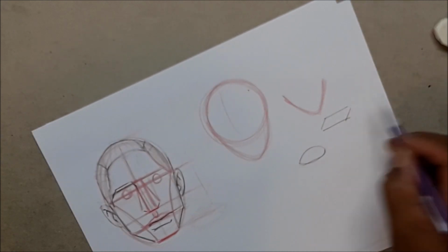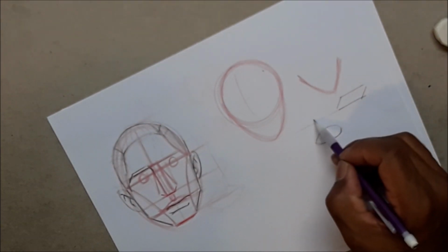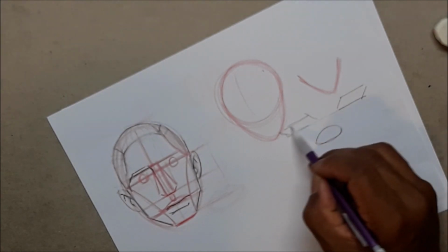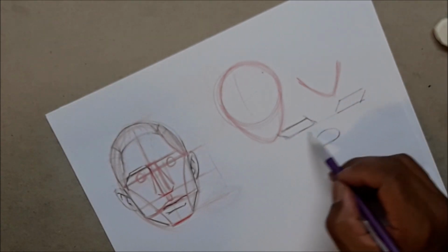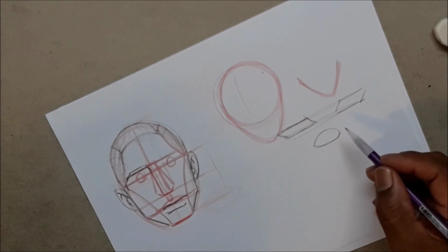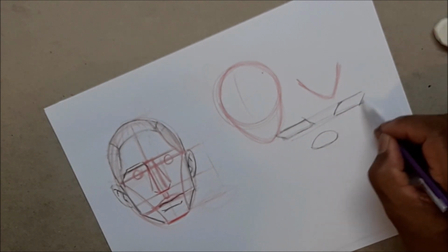I'll just go across like that. It's just easier to do, and you can stay on the same line. Because 98% of the time when I draw eyes, my eyes are crooked. One is higher than the other. So by just using more of a rectangle shape, it'll stay on the same line that you need. And then just round it off.